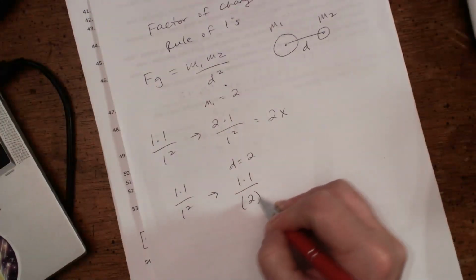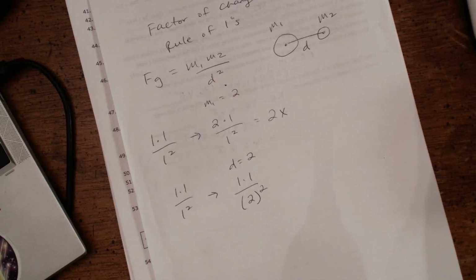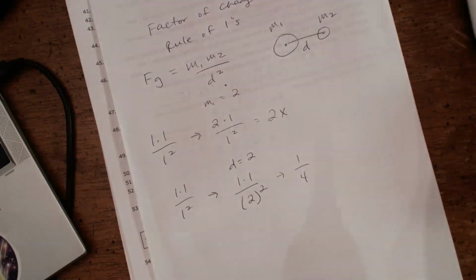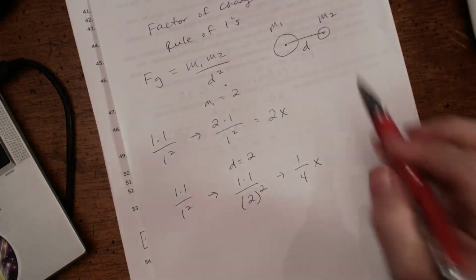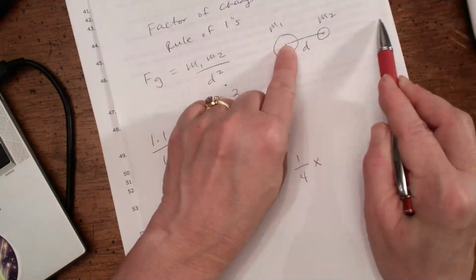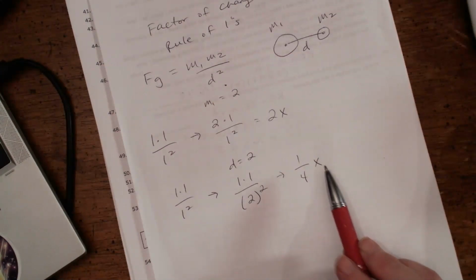And we divide that by 2 because our distance is going to double, but we have to square it. So that gives us 1 over 2 squared, which is 1/4. That means that if the distance between these two doubles, that force is going to be decreased.